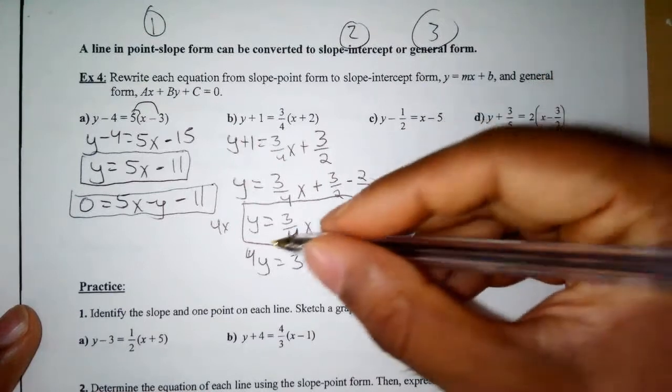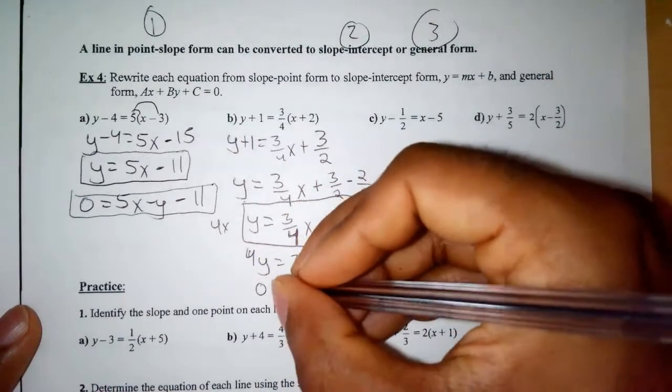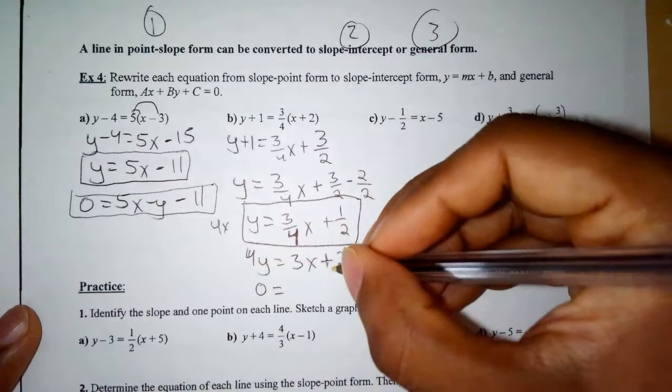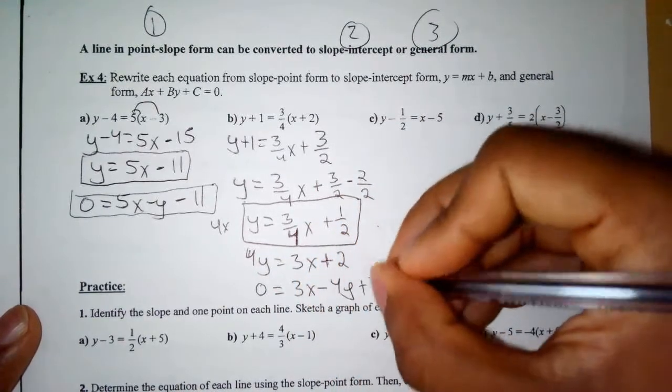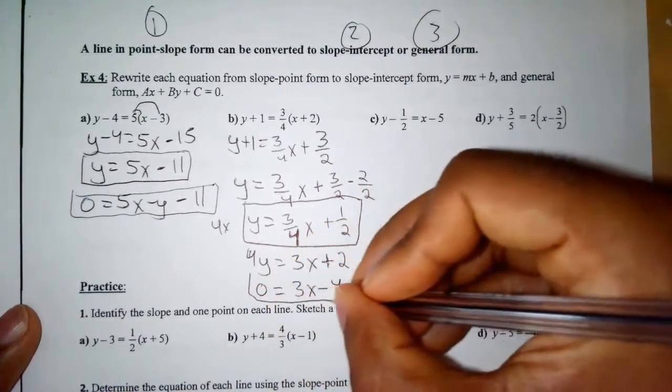Okay, and lastly, we need everything on one side. So 0 minus 4y here. So 3x minus 4y plus 2. And there's our general form.